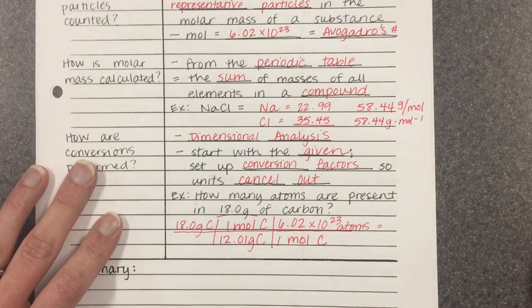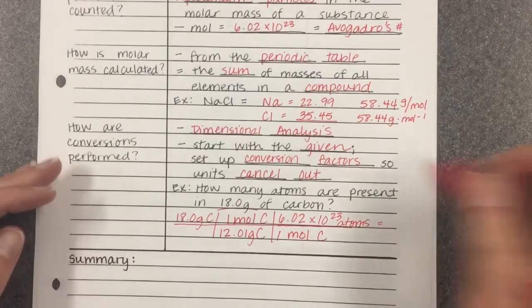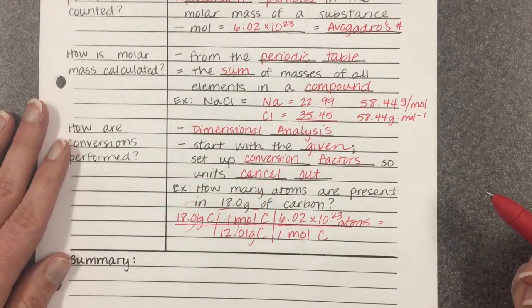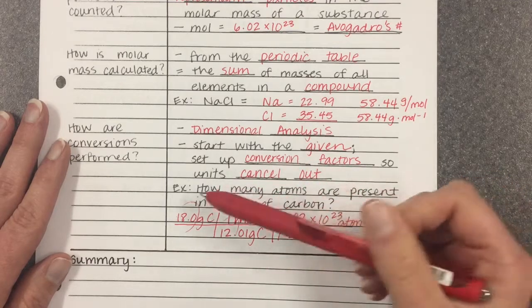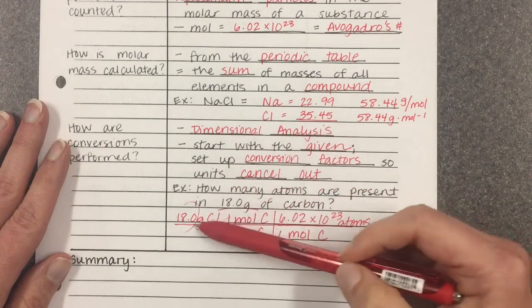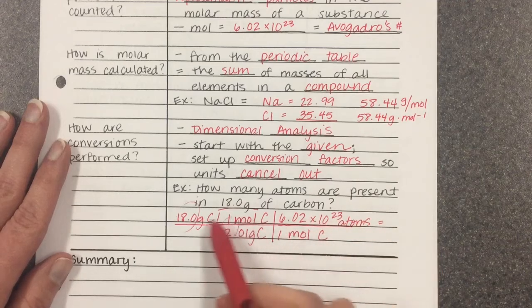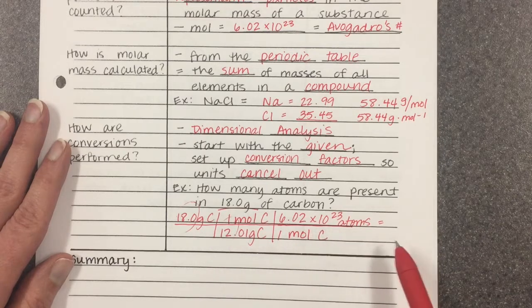So you may be thinking to yourself, this looks super hard. How am I supposed to do this without a calculator? Well, remember we talked about simplifying steps. If I look here, I've got 18 on top and 12 on the bottom, that's about 1.5. So really, I've got 1.5 multiplied by Avogadro's number.